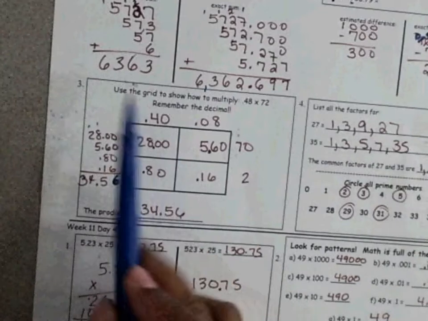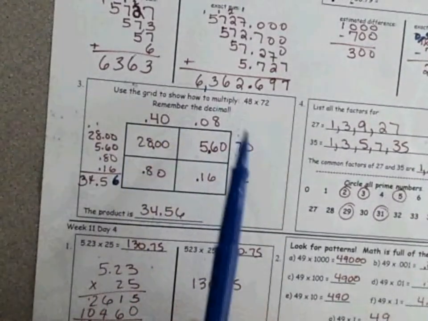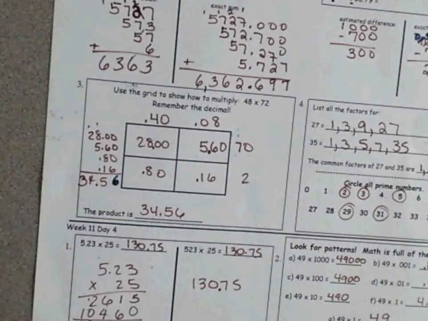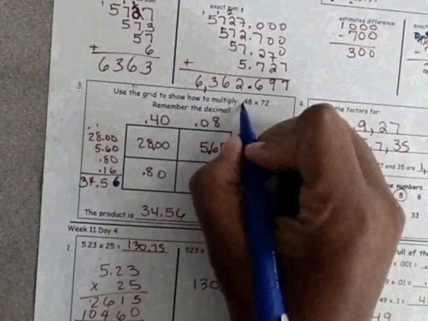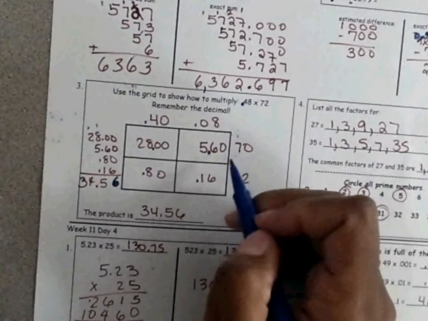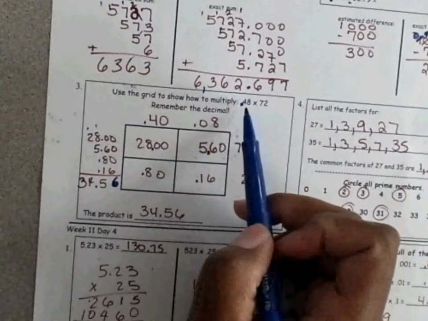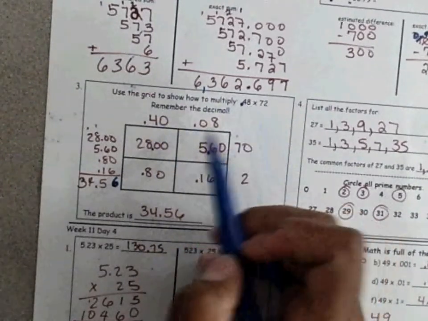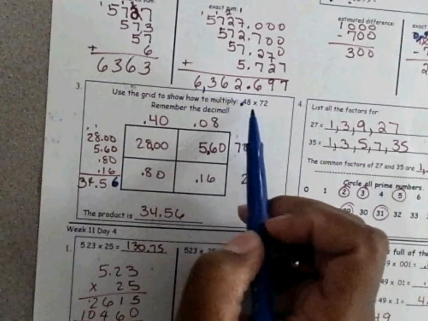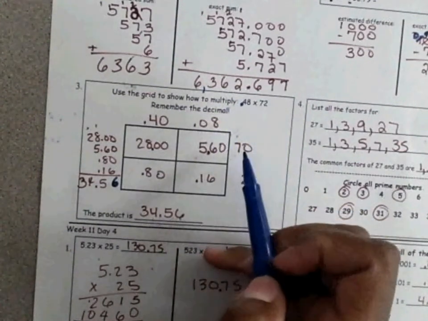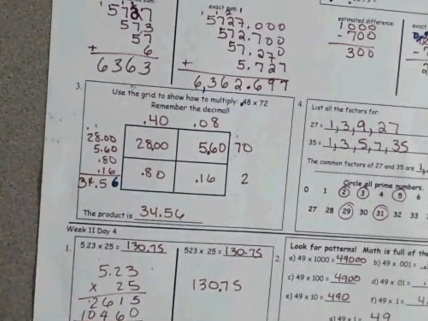Next one, I have a grid here. Before, I told you you guys could split this up, do lattice, do windows. I'm just going to show you what this looks like with decimals, because this is what we're going to be working on over the next week, week and a half. So notice I distributed this 48 as 4 tenths or 40 hundredths and then 8 hundredths because I had that decimal there, right? And then 72, I distribute that as 70 and 2. That's what we've been doing before.